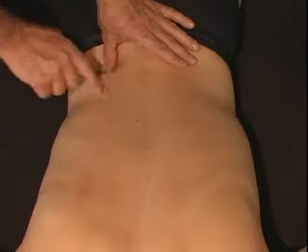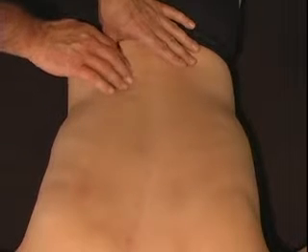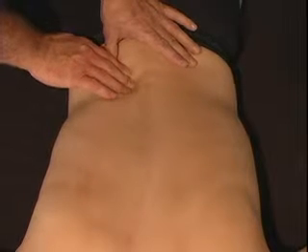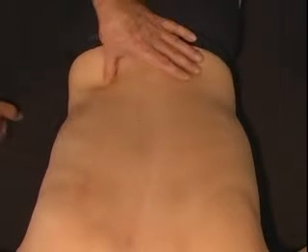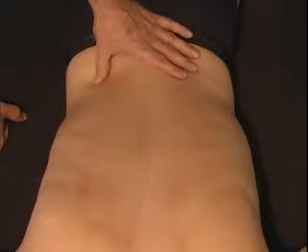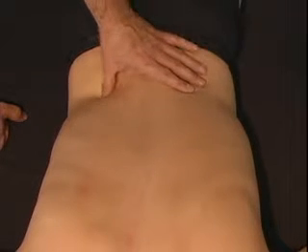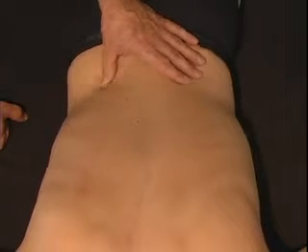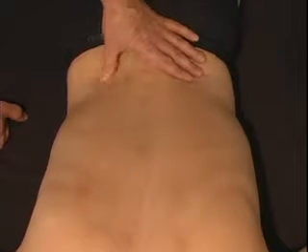The remaining portion of this muscle is difficult to palpate through the thoracolumbar aponeurosis and the erector spinae muscle group. The most palpable region is this lateral margin located here, lateral to the longissimus muscle.